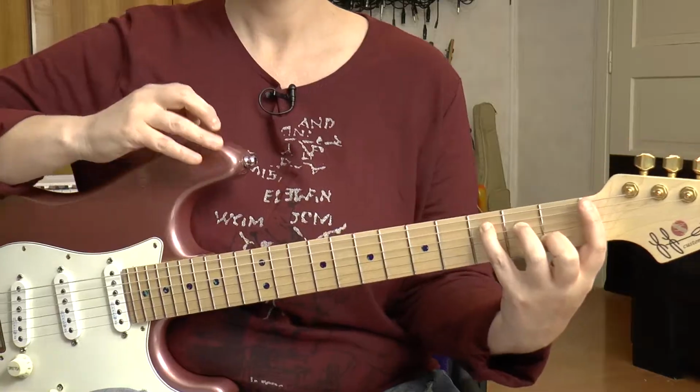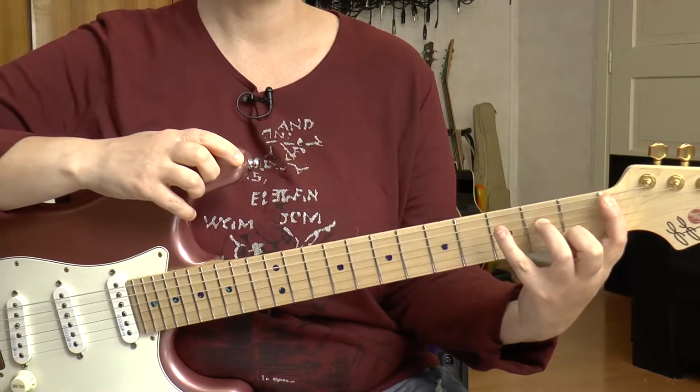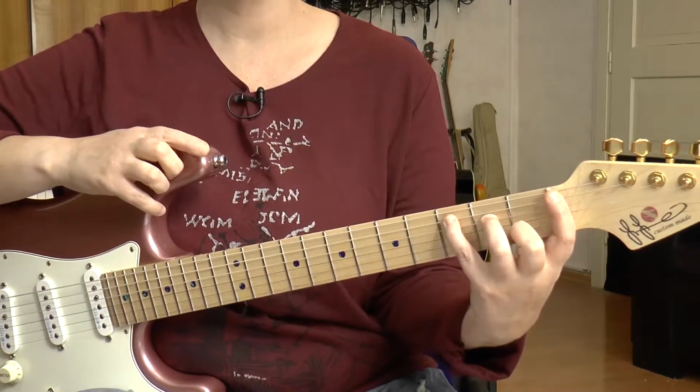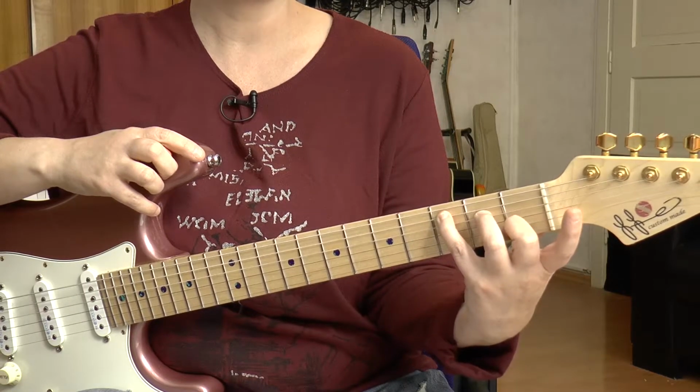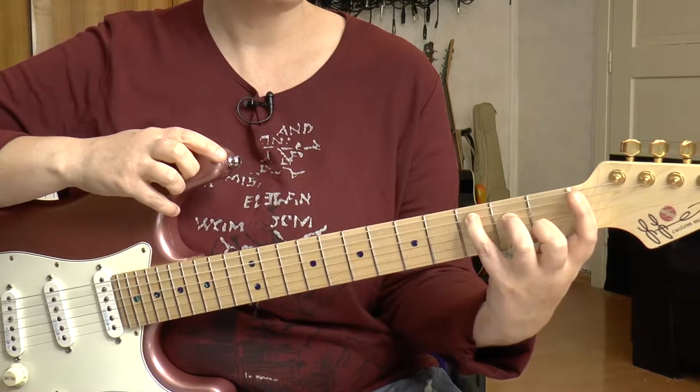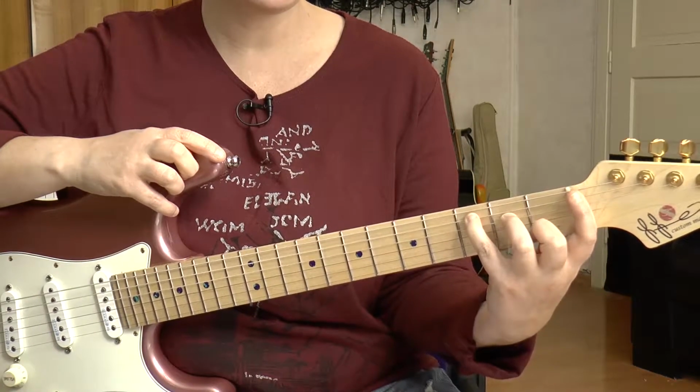Okay. Now, what's very important is where the root is. Otherwise, you cannot move this chord. You would not know where to move it. Our root in this case is here on the pinky. The pinky has the root. That's very unusual because usually we have our root on the index finger. So remember that we have the root on the pinky.